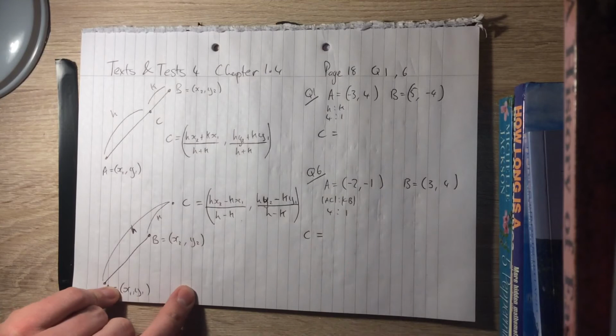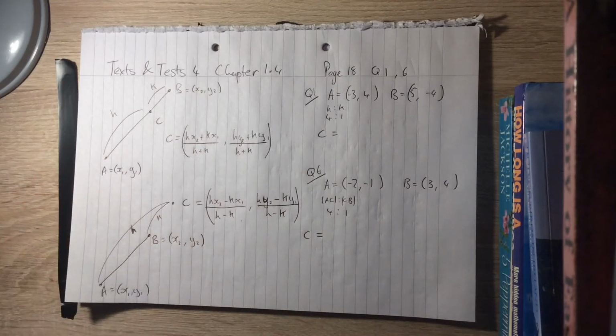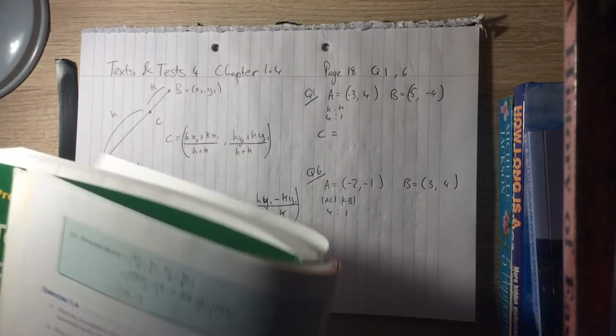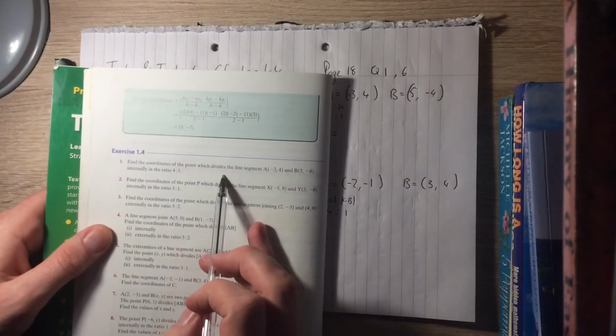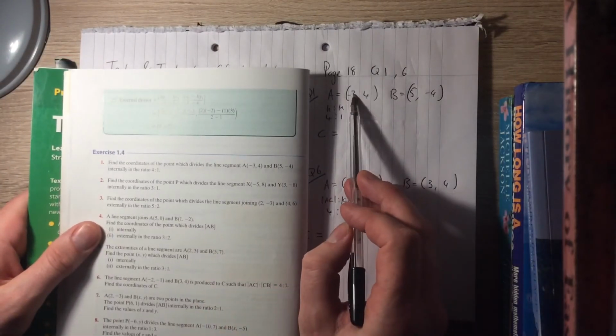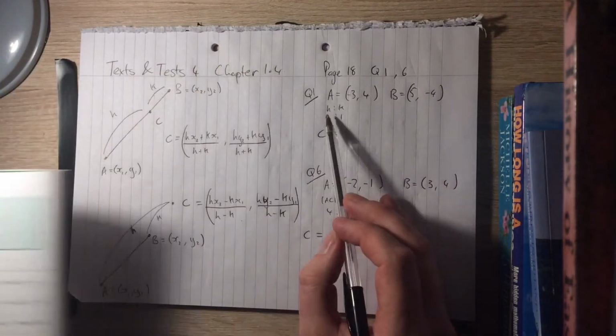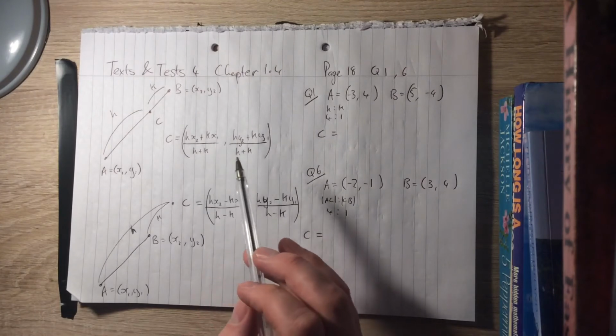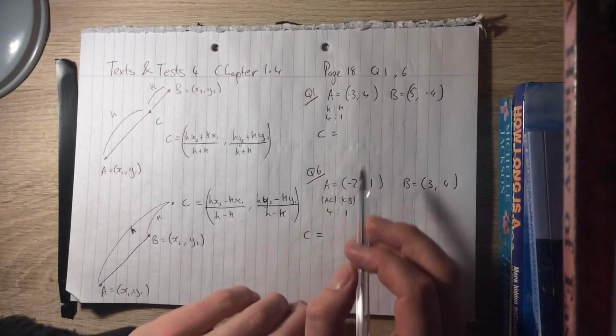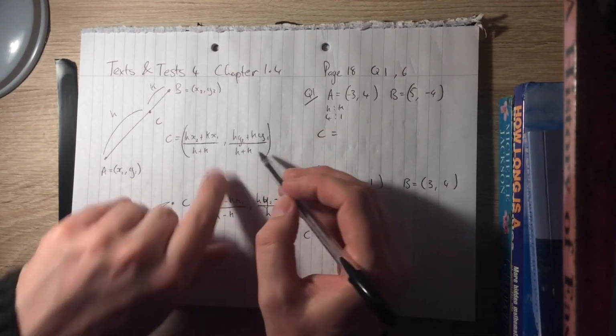So we'll see that straight away here in question 1. Dividing a line internally, we're asked to find the coordinates of the point which divides the line segment between -3, 4 and 5, -4 internally in the ratio of 4 is to 1. Okay, so it's really just a matter of applying the formula, which is all there is to this section really.